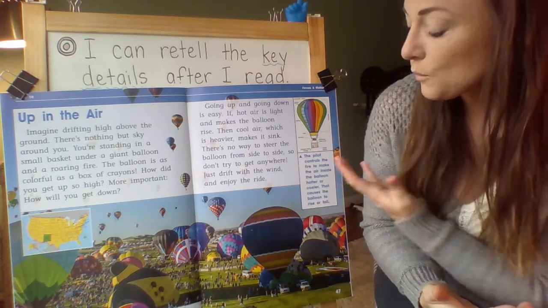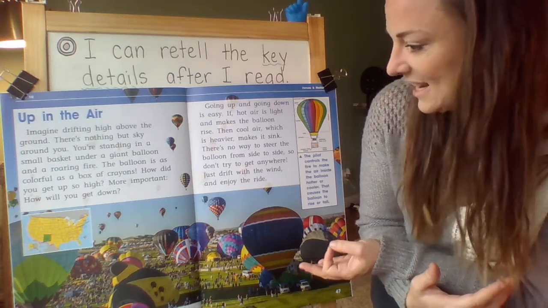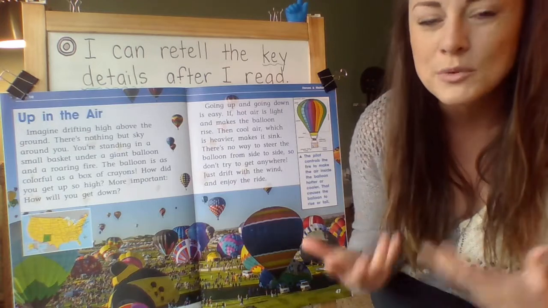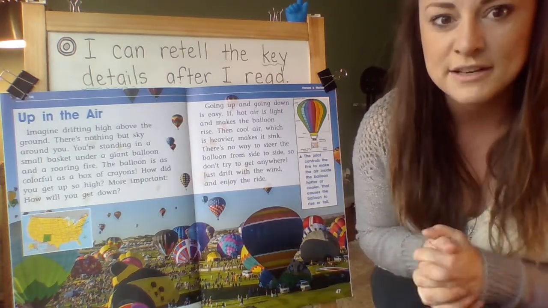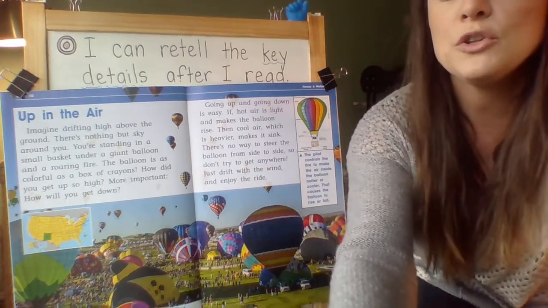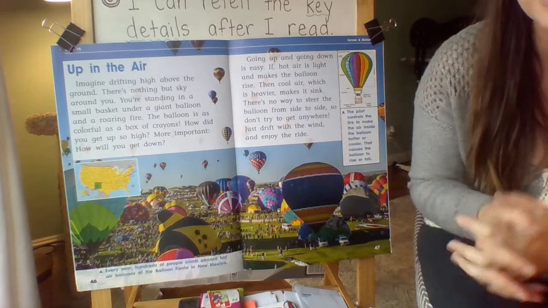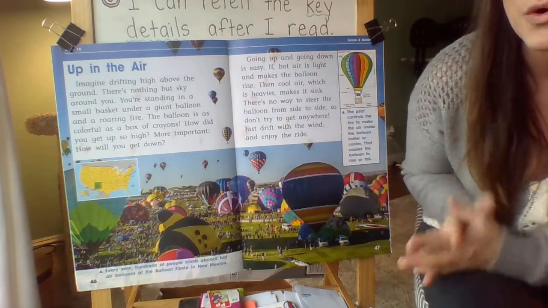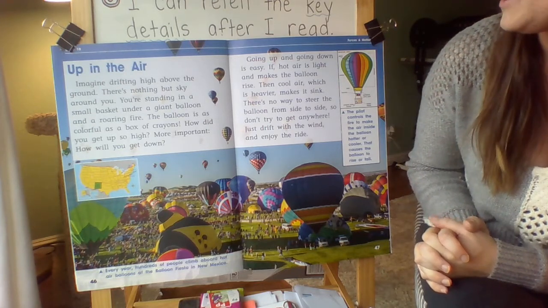And first things first, when we look at the text, I want you to see if you can spot some things that tell you that this text is informational. Remember, that means that we learn from reading. This isn't a story, a fictional story. This is information that we learn. So looking at the text, what are some things that you notice on the pages here that this is not a story, but this is text that's going to teach us things, information.